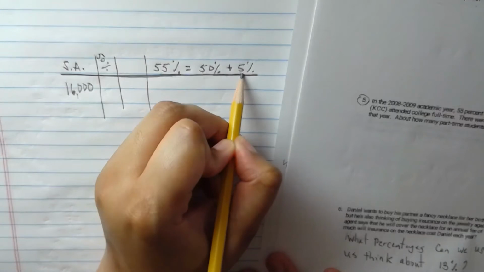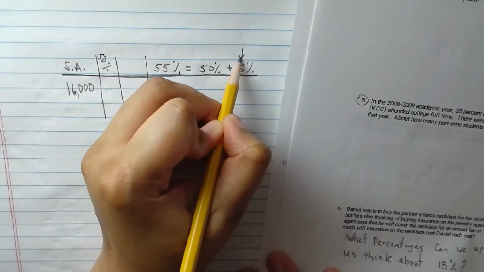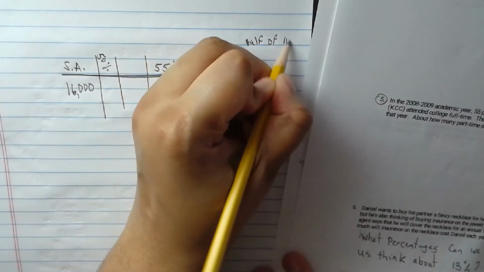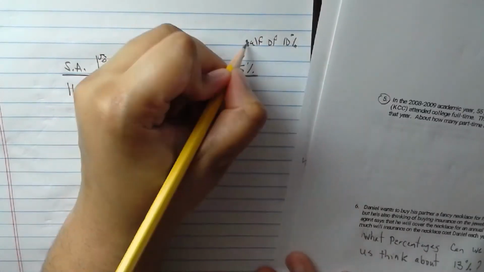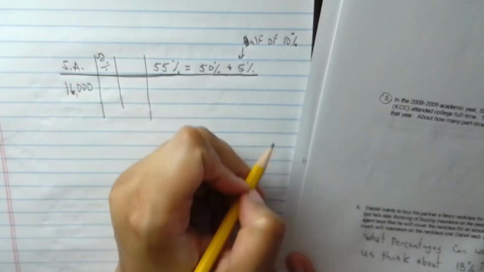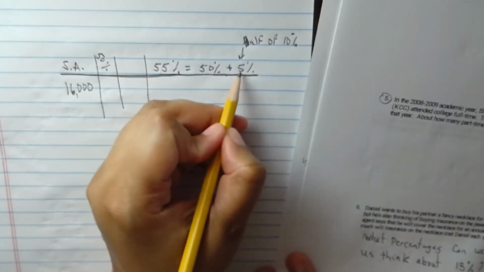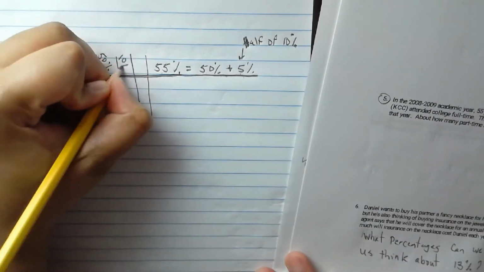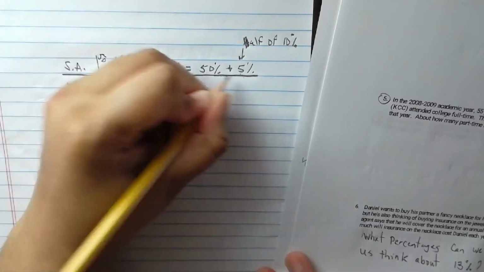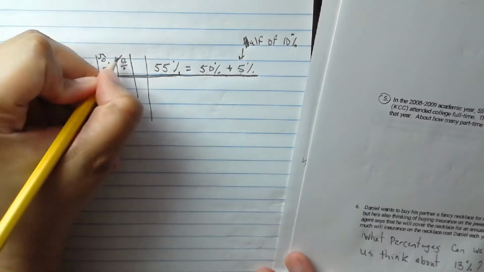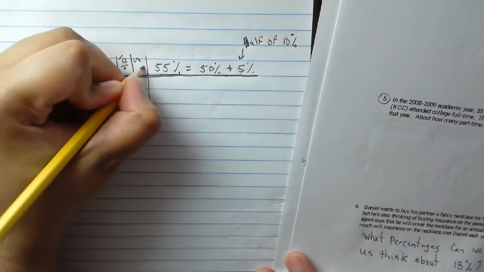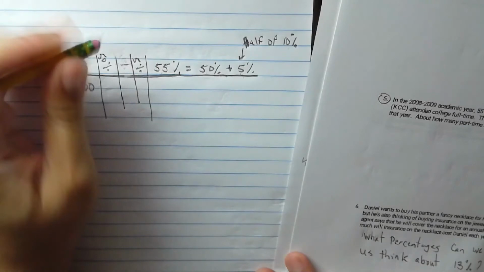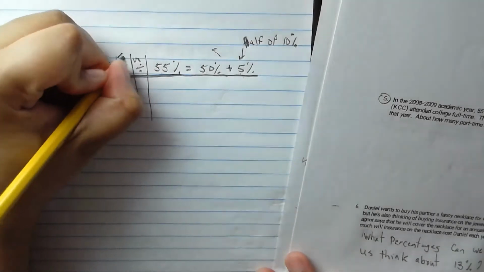But to find 5%, we think of 5% as half of 10%, because 10% is our benchmark for 5%. So that means to find this 5%, we got to find 10%. So I'm going to write 10% here, since I got to find that to find 5%. And once I find 10%, I could take half of that to get 5%. Hopefully you can see that. Try to write it a little bit clearer.